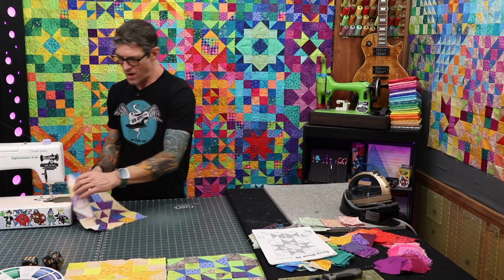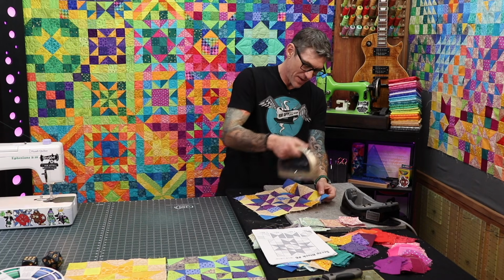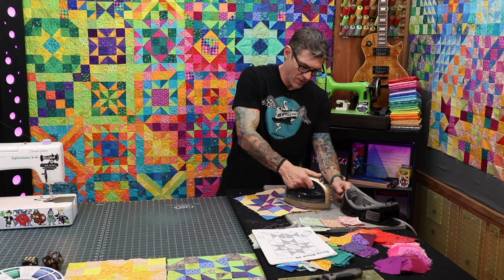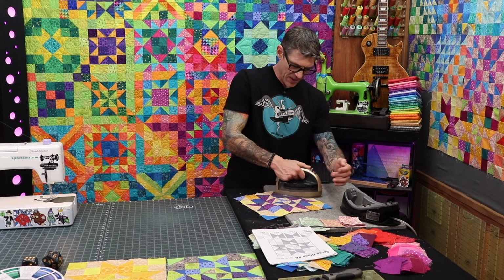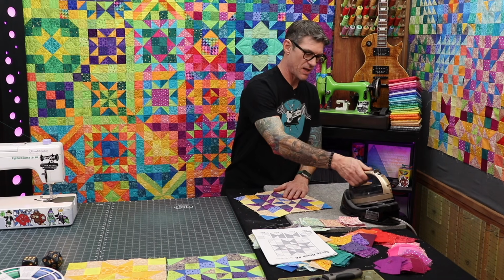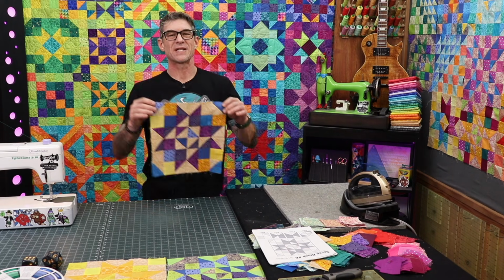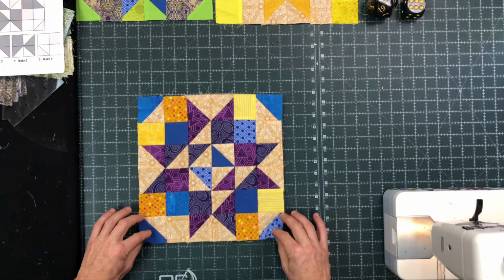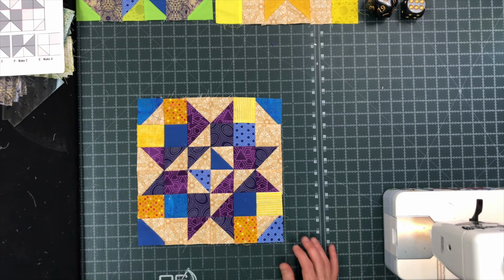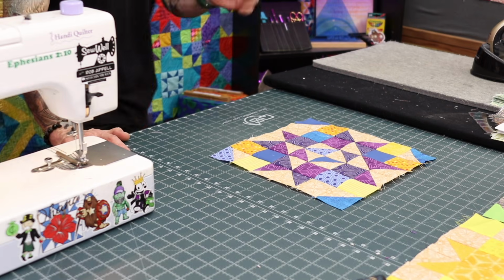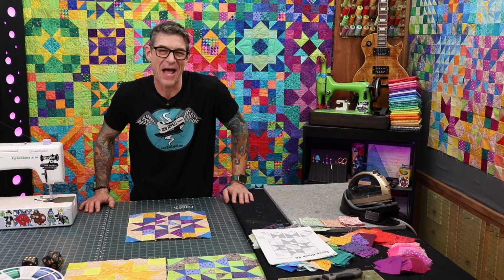And here we go. I've got that last row on. Let's check it out here as soon as I get this pressed over. Oh, it's looking terrific. I love the color combos this week. Week number 14, block number 6, 9 fabrics from the yellow family, folks. Have a blast doing this.